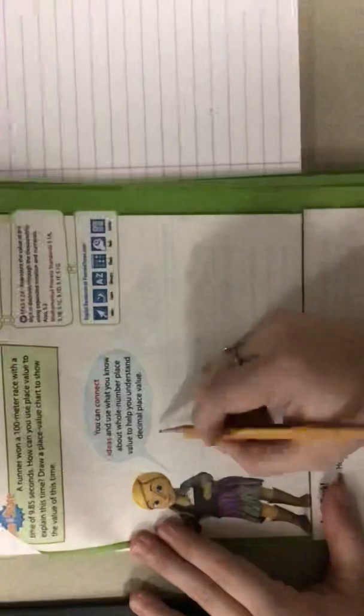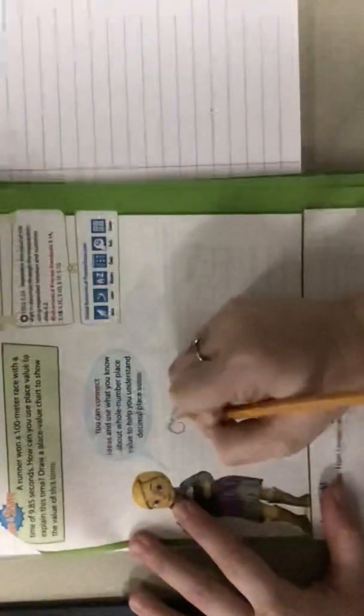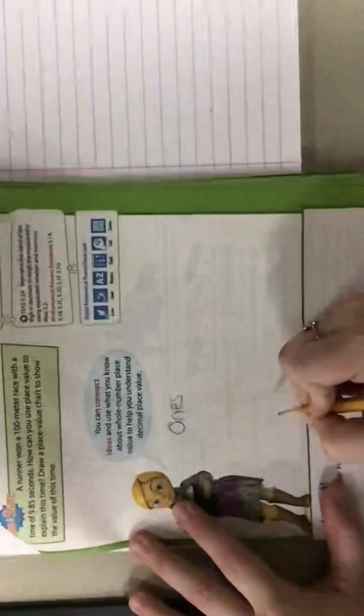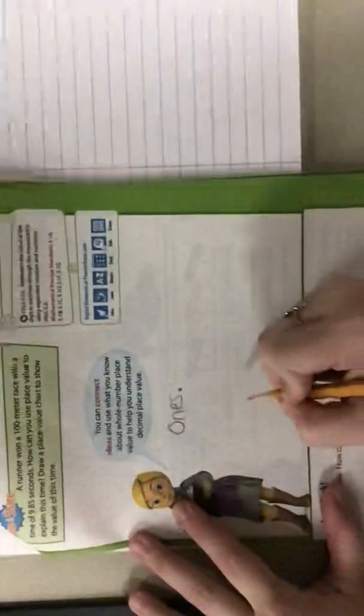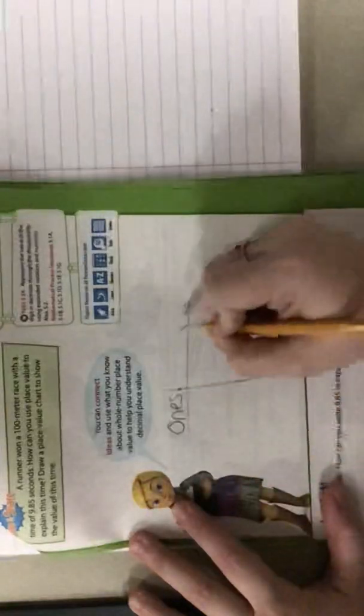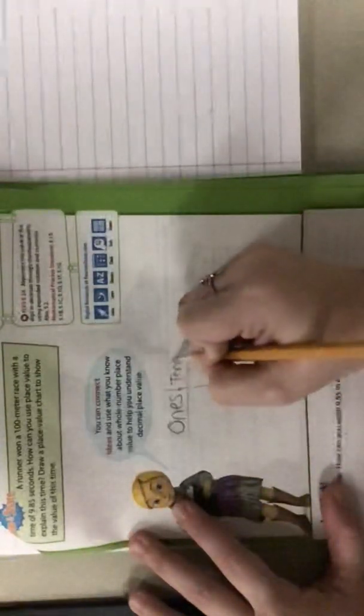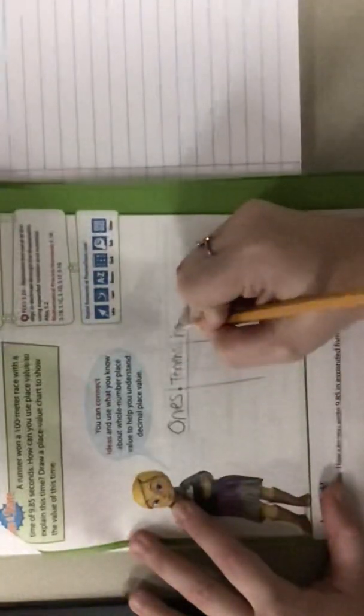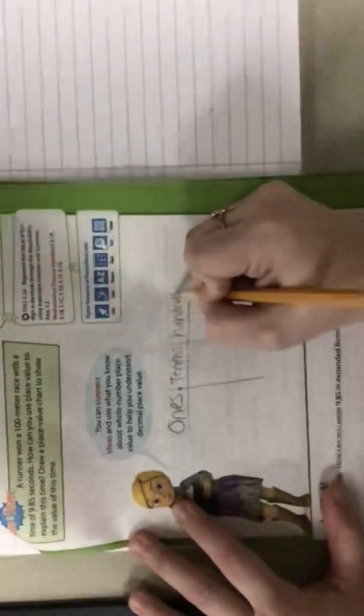So we're going to do just like we did yesterday, and we're going to draw a place value chart. But this time we're only going to start with the ones place. You should remember from 4th grade that we have the ones place, and after the ones place there's always a decimal. And then you go into the tenths place and the hundredths place. And all you're doing is lining it up.